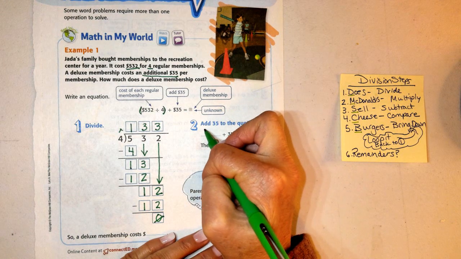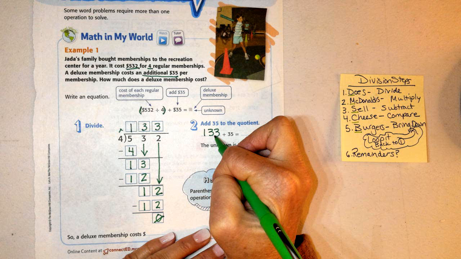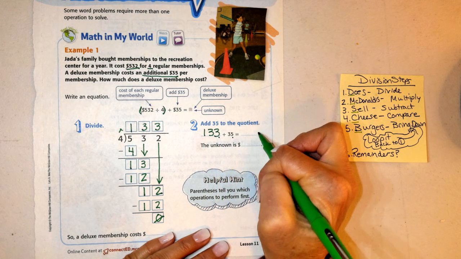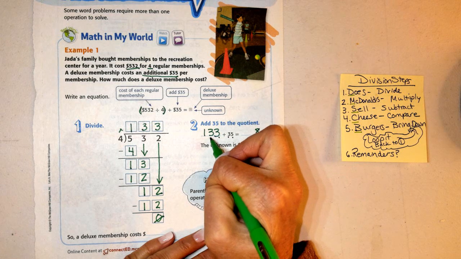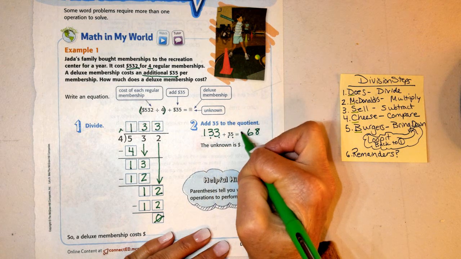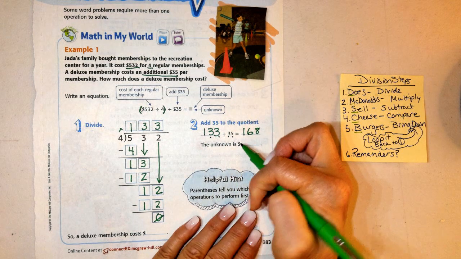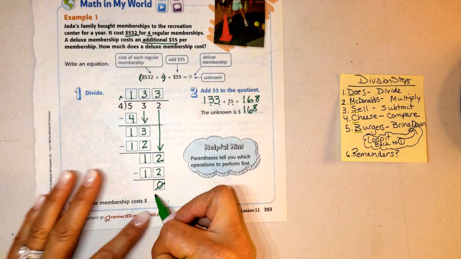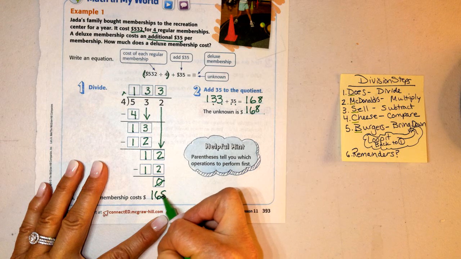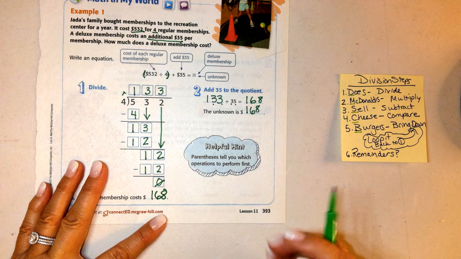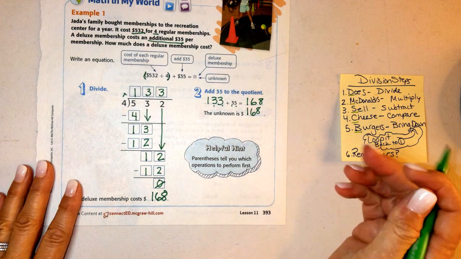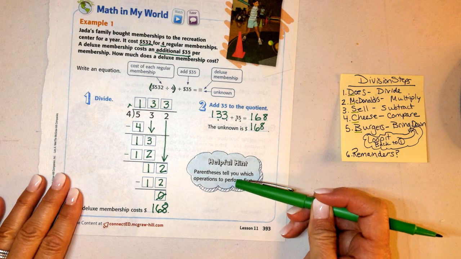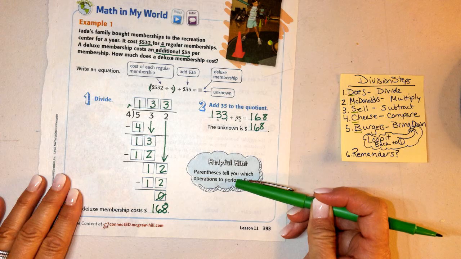So I'm going to add 133 plus 35. I'm going to add my ones, add my tens, and my 100. So the price of the deluxe membership is $168. So we had a couple steps there. Remember that the parentheses are going to be done first in our order of operations.